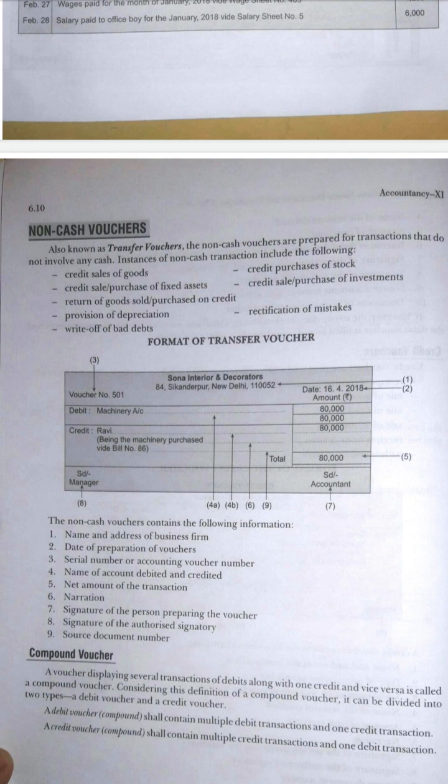So vouchers have two types: cash voucher and non-cash voucher. Cash vouchers are divided into two types, debit voucher and credit voucher. Debit vouchers relate to cash payments, any payment going outside in cash, and credit vouchers relate to cash receipts, any payment received in cash. In a debit voucher, we debit the account that is to be debited.